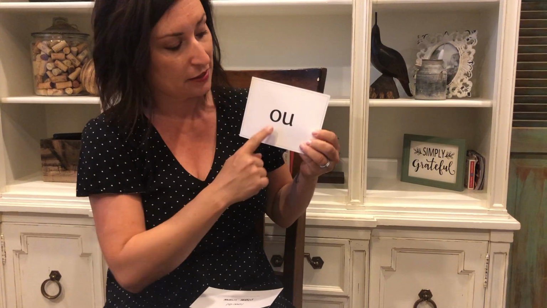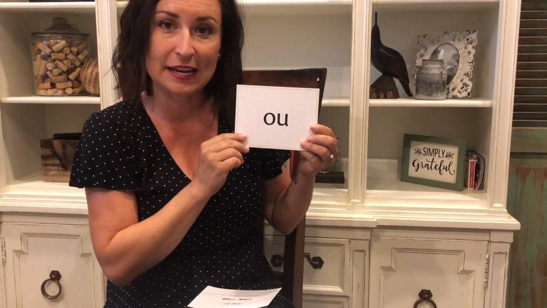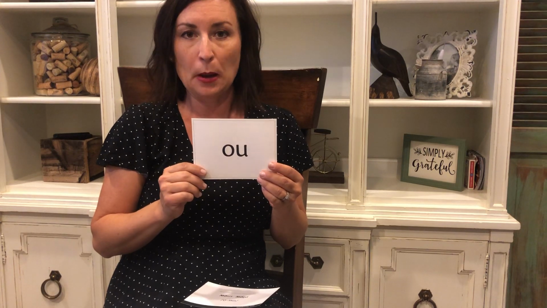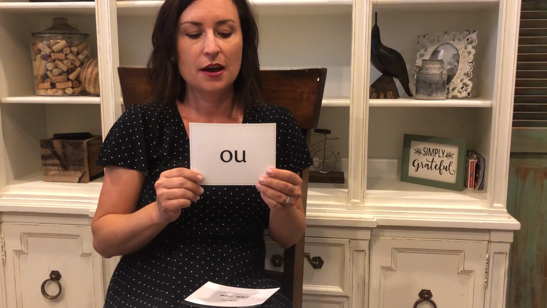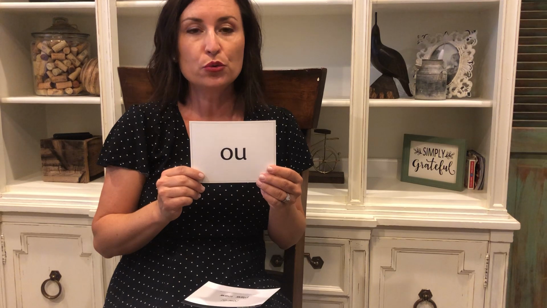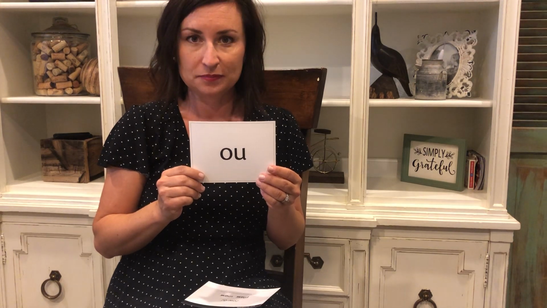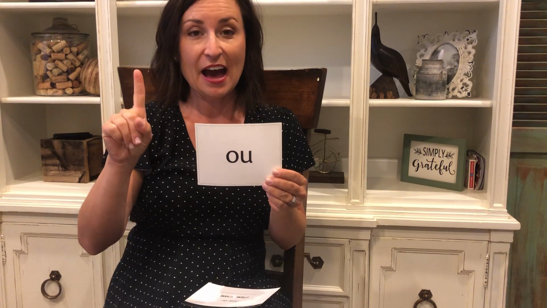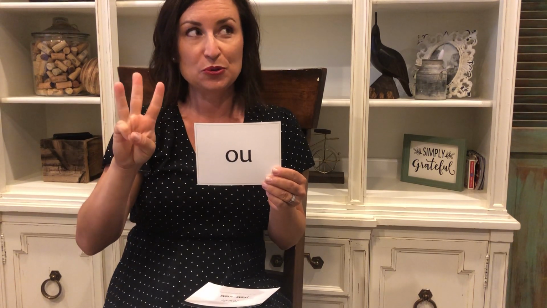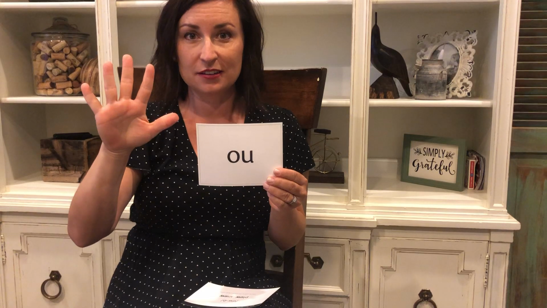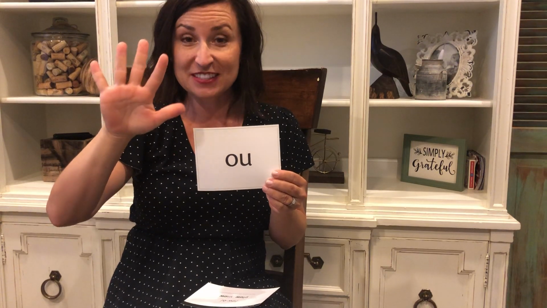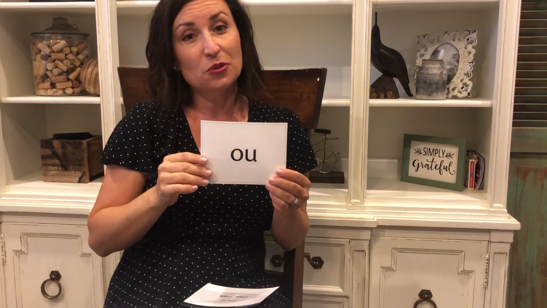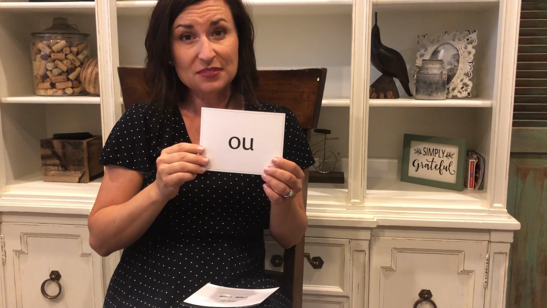This phonogram has the letter O and U in it, and it says some sounds. I want you to see if you can count how many sounds it says. Ow, O, oo. Good job. Let's count them. Ow, O, oo. 5 sounds. This phonogram makes 5 sounds. That's a lot. So we're going to be practicing this a lot.